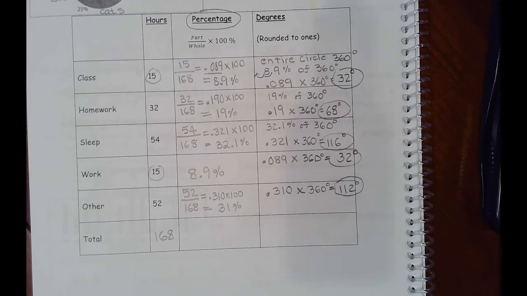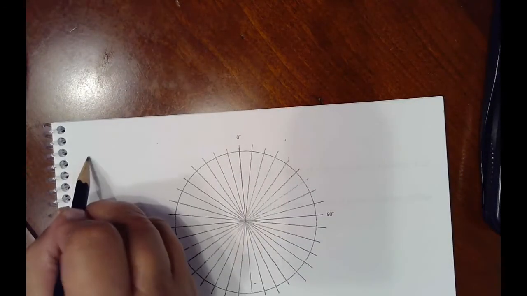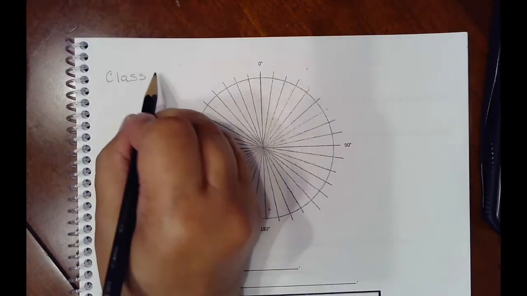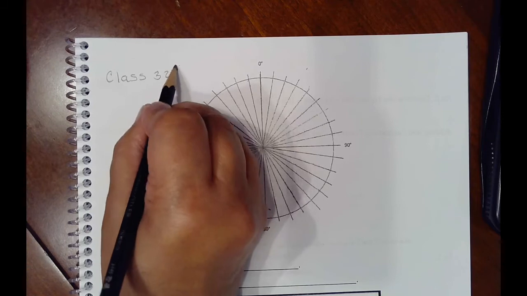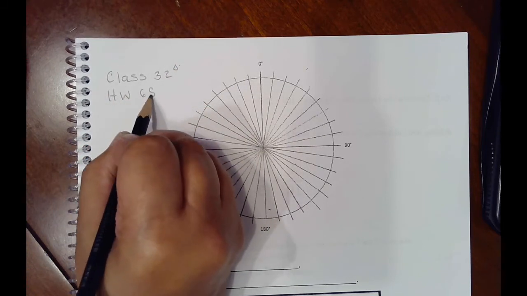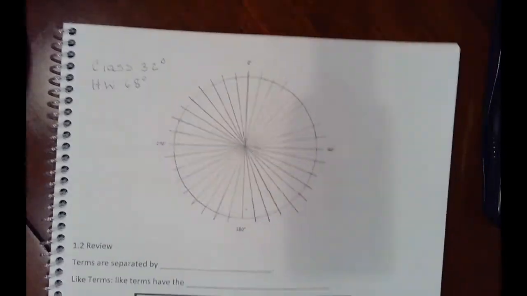Okay, so now let's take these answers that we worked to get, transfer them over to the next page, and use them in the form of a diagram, a pie chart specifically. So class is 32, homework is 68. Class, we have to devote 32 degrees. Homework was 68 degrees. Let me go grab the other ones. Sleep was 116 and work was 32.